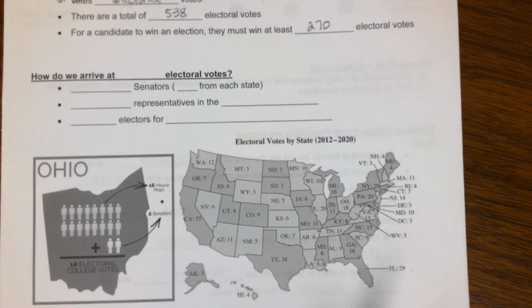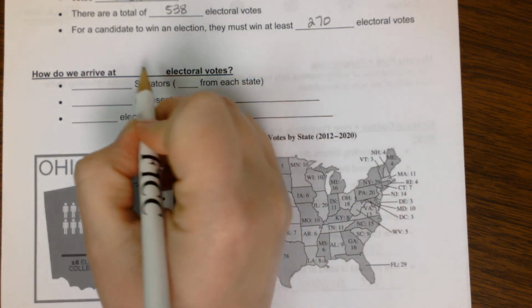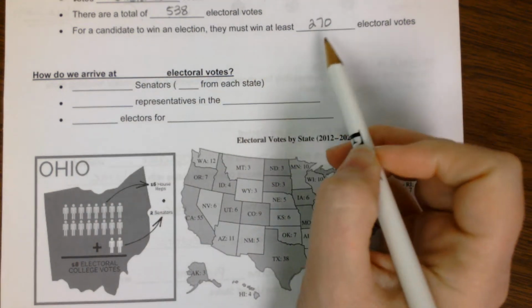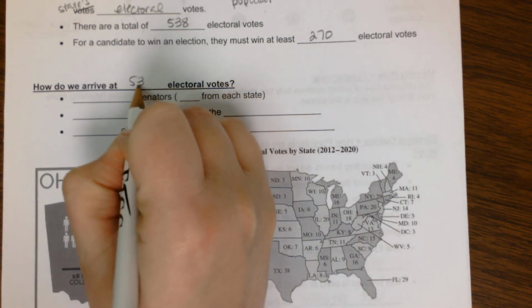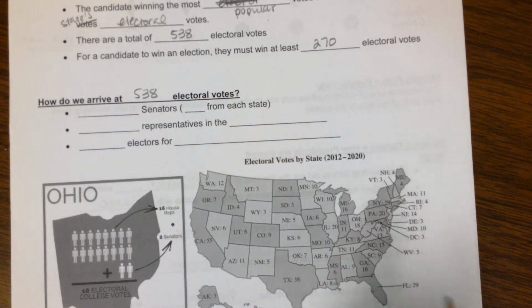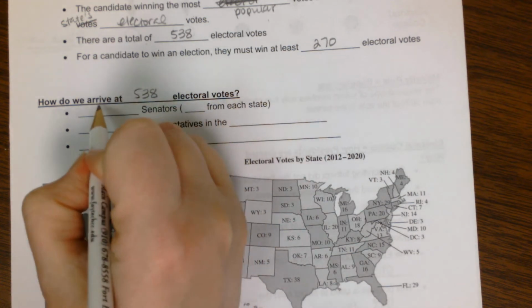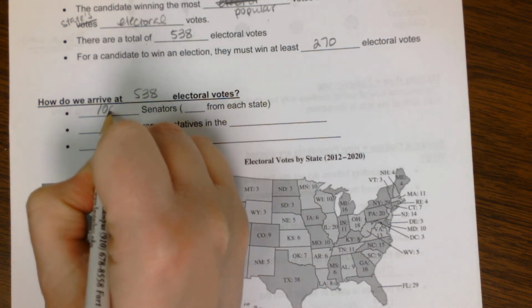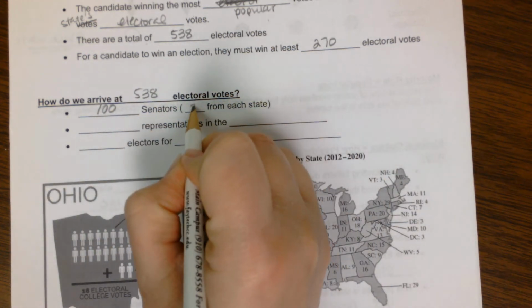Okay, so let's take a closer look. How do we have a total of 538 electoral votes? Well, we have 2 senators per state, so that means we have 100 senators total, 2 from each state.